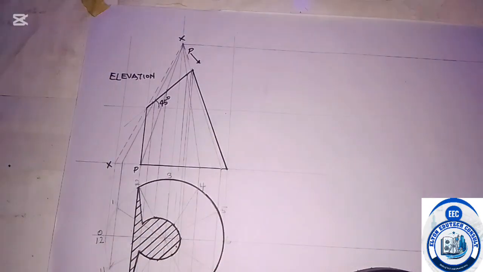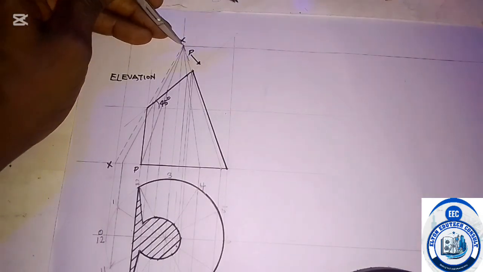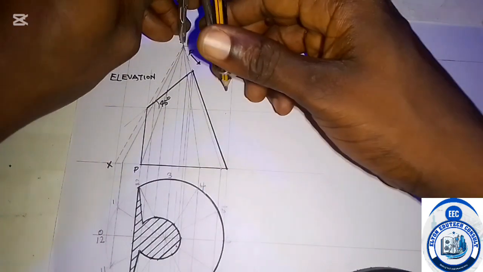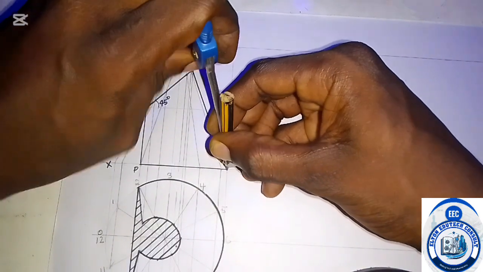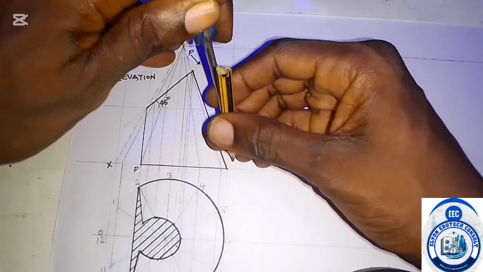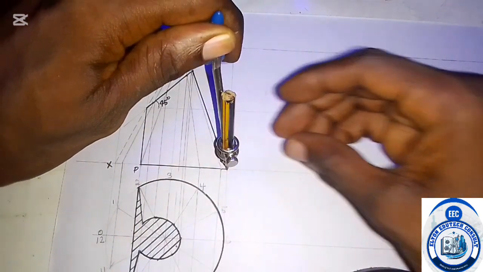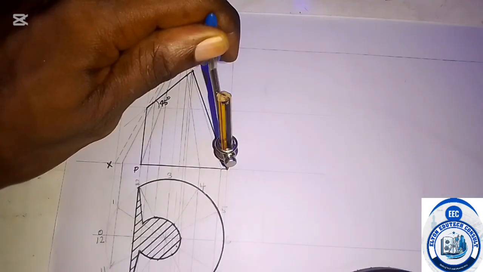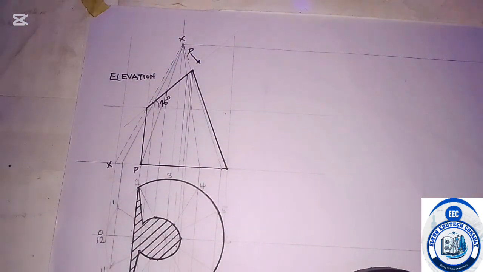Now we take my compass, stretch to this X, the apex, and stretch to the base of the cone this way. Stretch to the base of this cone, this base. Before I do that, let me do something here.